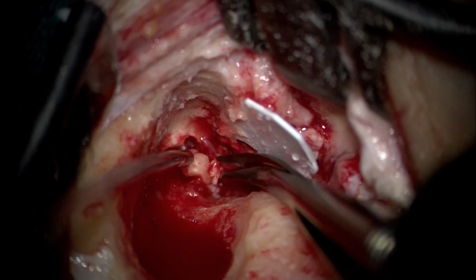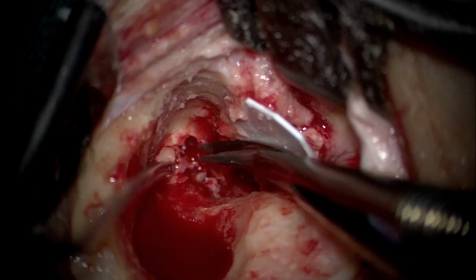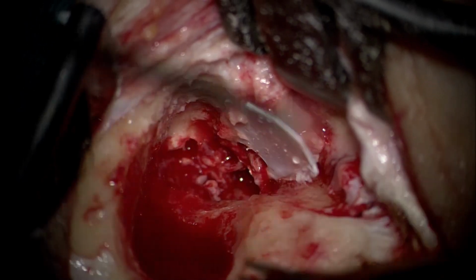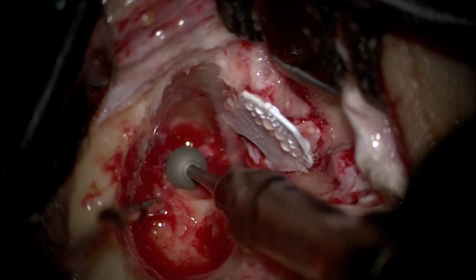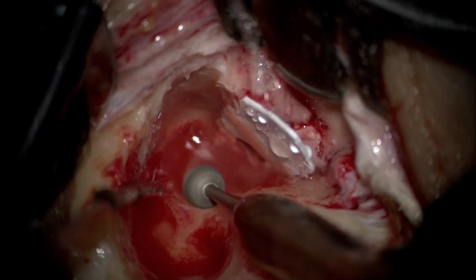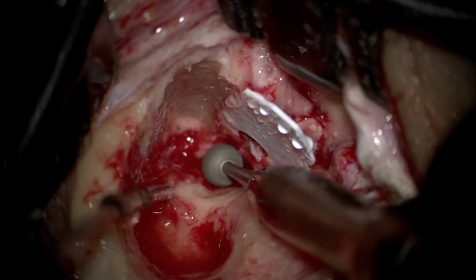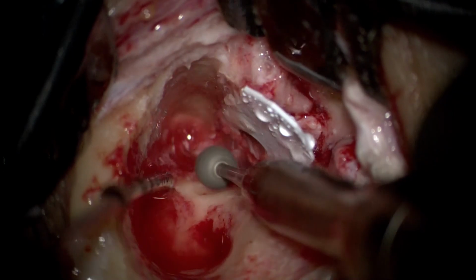So we are clearing off now the malleus head, the remnant of it. You can see it's already eroded. The incus was already removed. Now here, side by side, we start doing the lowering of the facial ridge as we saucerize this cavity. And apart from lowering, what we also strongly recommend is the thinning of the facial ridge.